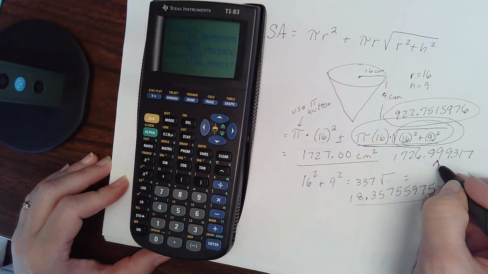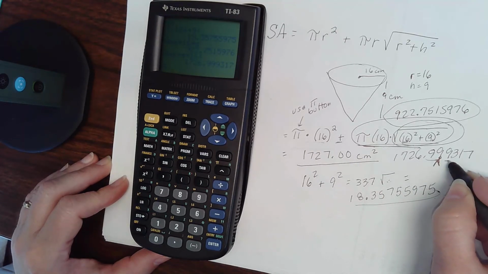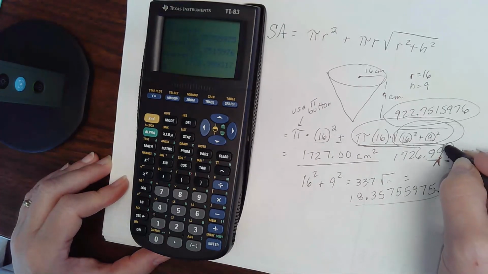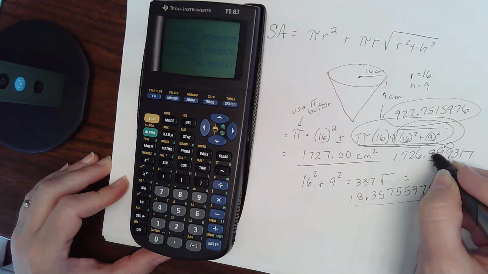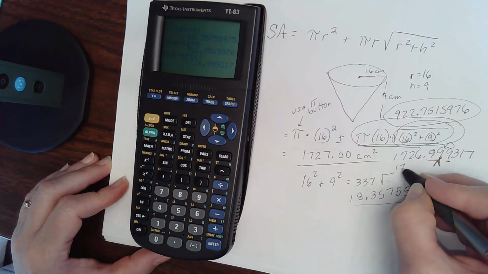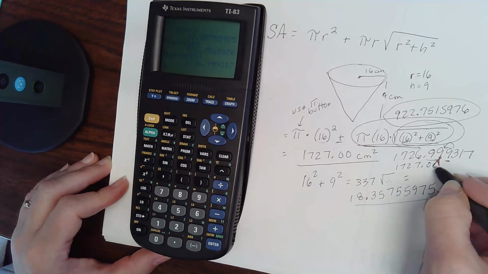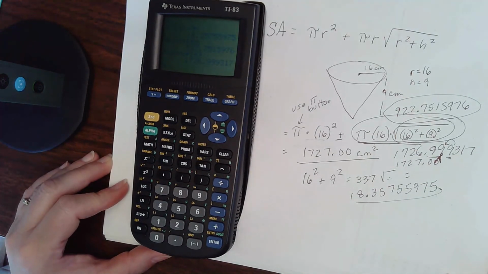Hundredths place is this second after the decimal. That's the 9 for hundredths place. So the 9 after it actually rounded that up to a 10. So it wound up kind of carrying over the 1. So that made that a 10. Then that carried over, made 1727.00, actually rounded to hundredths place.